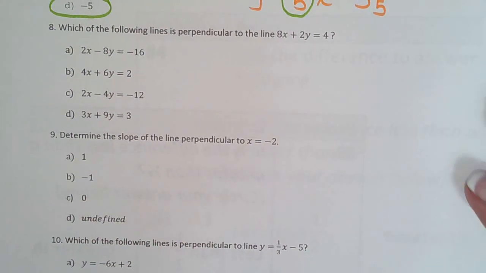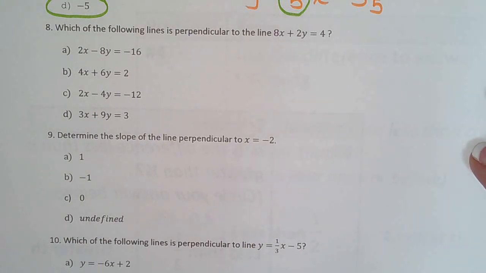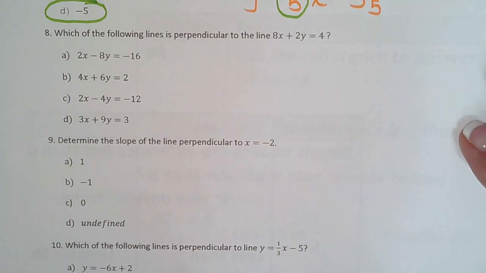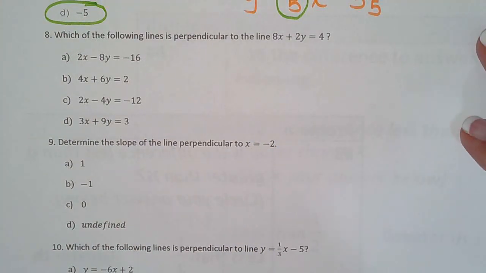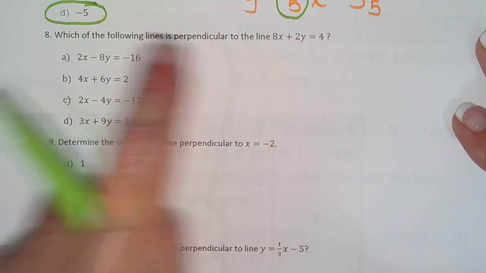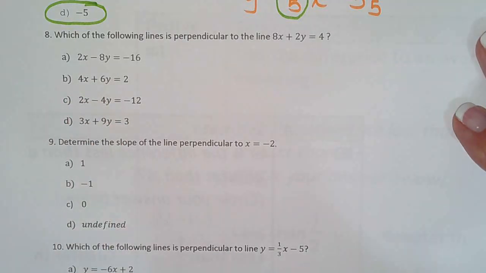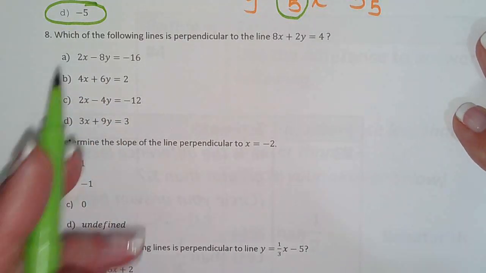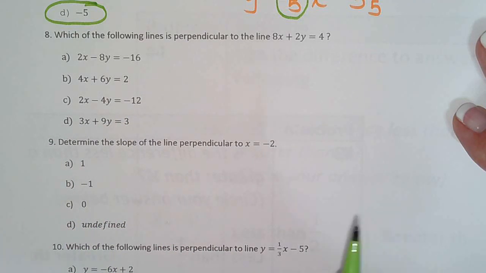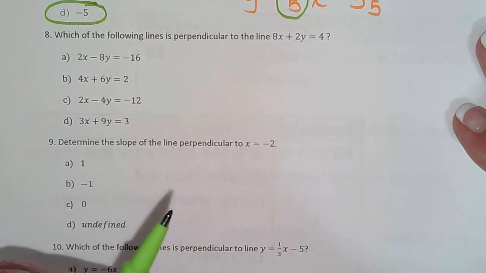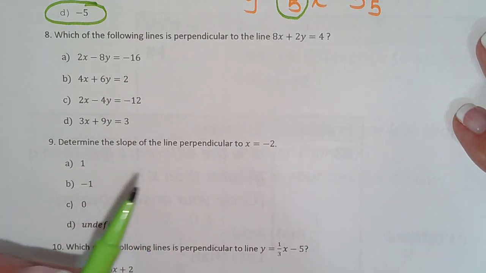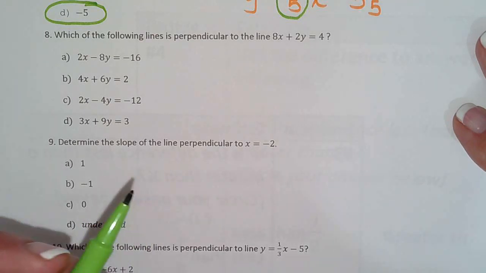Which of the following lines is perpendicular to this line? So lots of work to do on this again. We have to solve this one for y, this one for y, this one for y, this one for y, this one for y, until we find the right slope. If we find the right slope earlier, we don't have to solve them all, because it didn't say we couldn't pick more than one, but so far that's been the case.